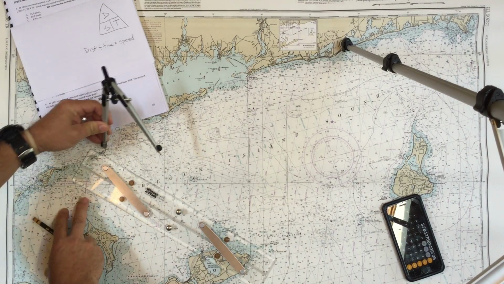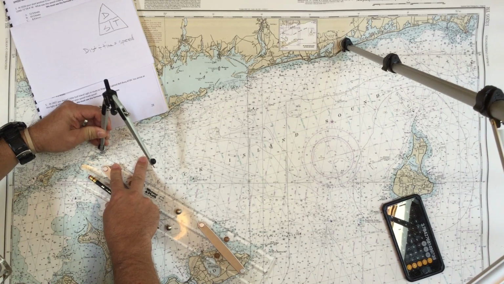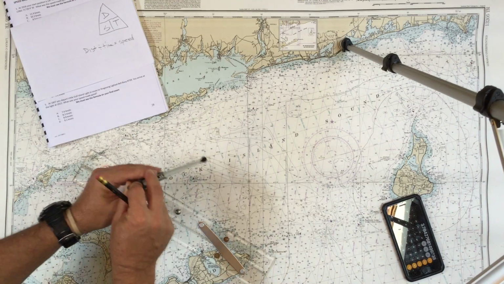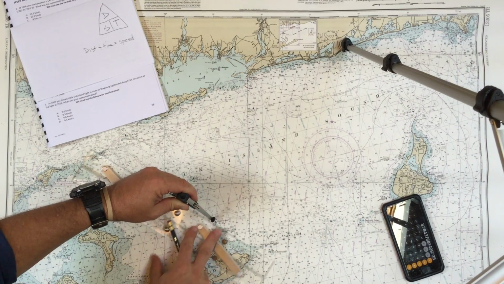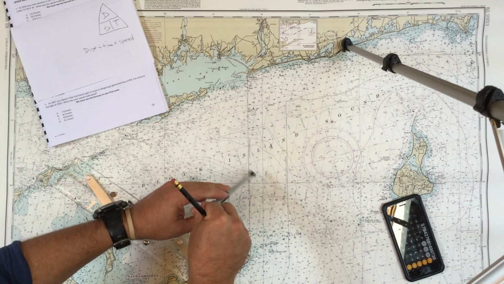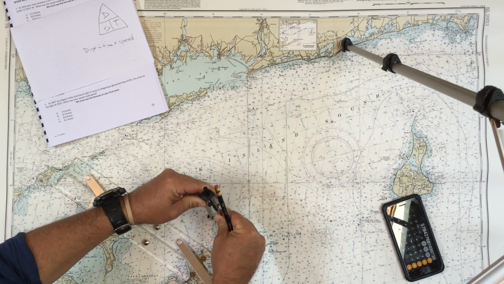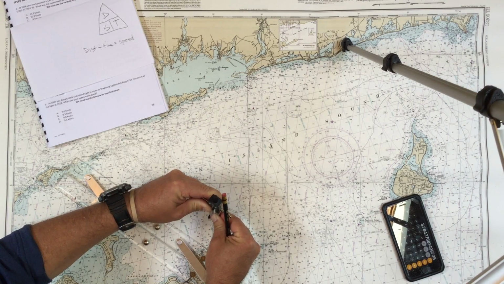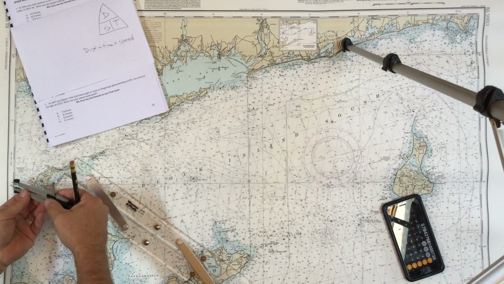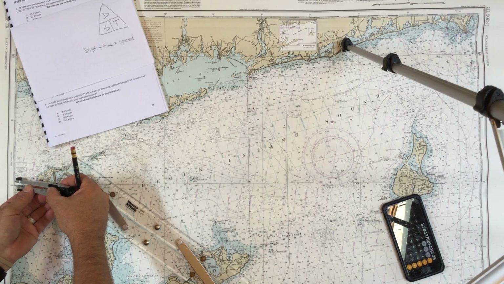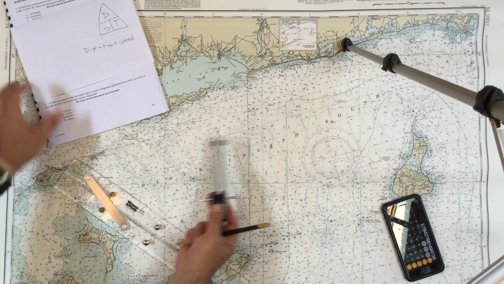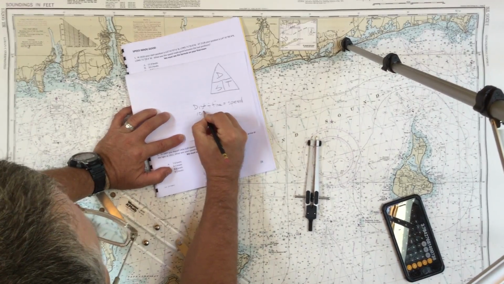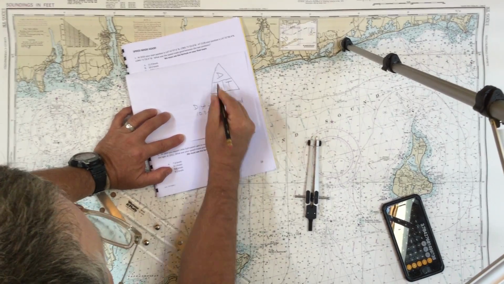So now I'm simply going to go from one spot to the other. Okay, so there's 5 miles, 10 miles. Okay, so it's just a hair over 10. Let's be more specific. It's 10 point, I don't know, somewhere around there. So 10 point, I'm going to call it 10.3. So my distance is 10.3 divided by my time.